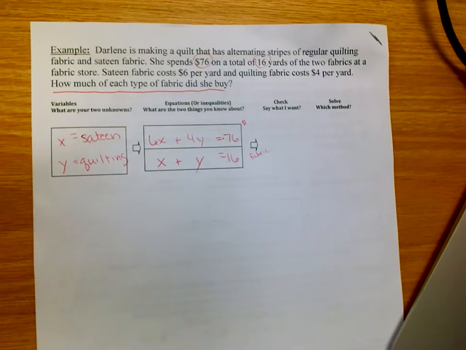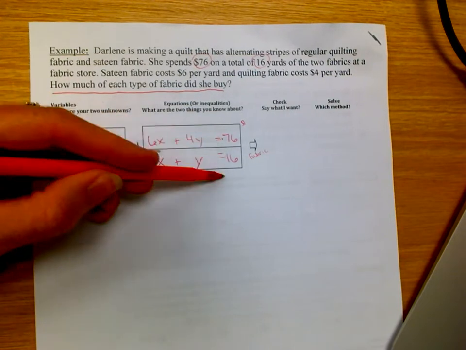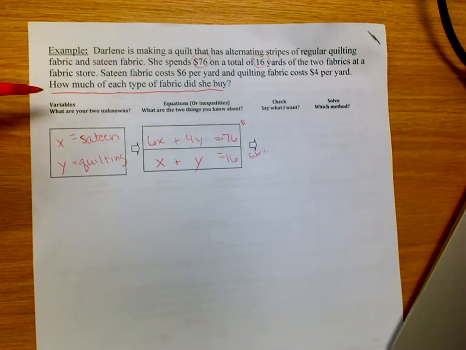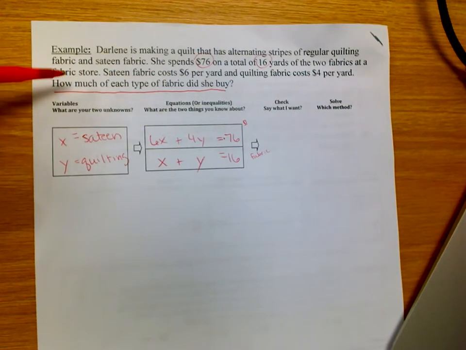Again, from here, you could choose whether to do elimination or substitution. Either method would be fine for this problem. Neither one would take a lot of work. Again, because things are lining up, I'm going to choose to do elimination. Now, this one we do have to solve for both X and Y because it asks about both fabrics.